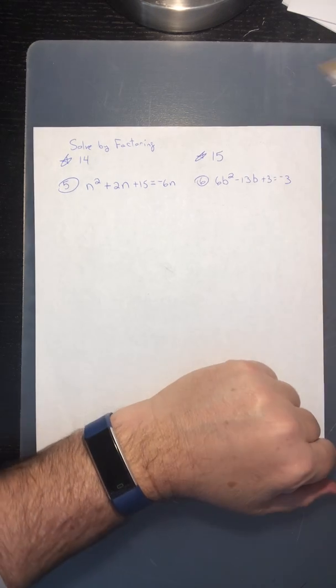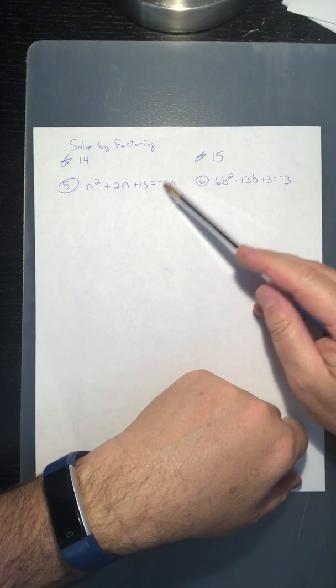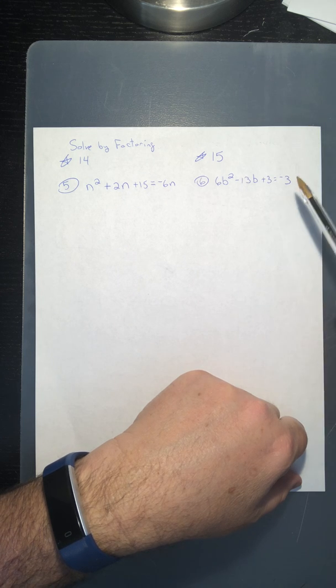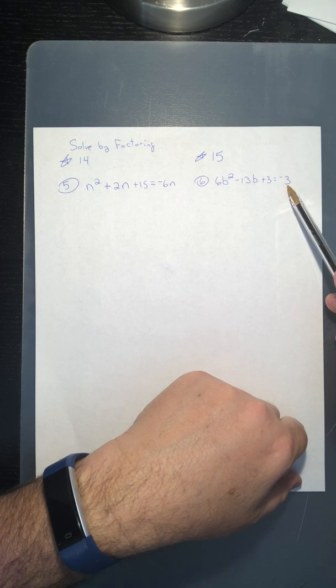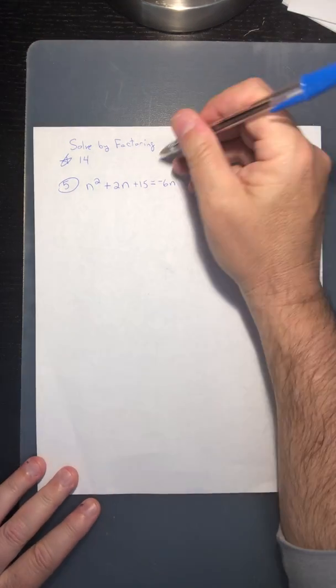All right, so we're still solving by factoring. Again, we need it equal to 0. I chose this one because, well, first of all, it's not equal to 0. But on all the others we've done so far, there was just a number over there, not a number and a variable. But just to show you that it doesn't matter, we're still going to just take this.